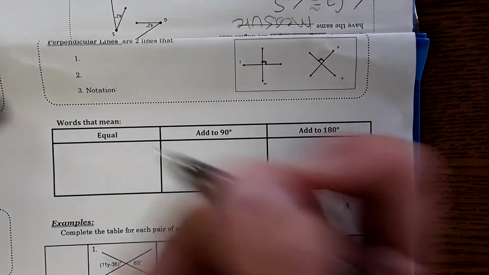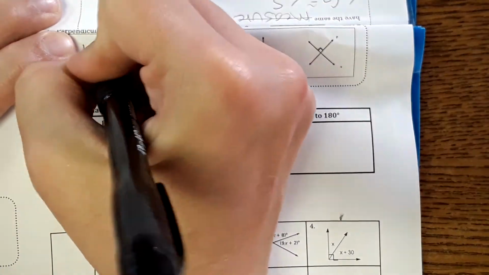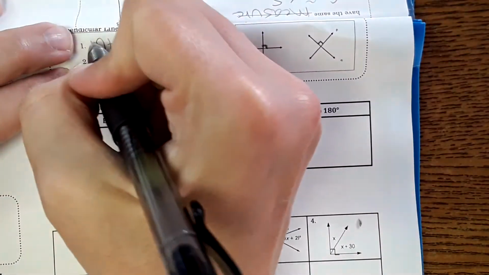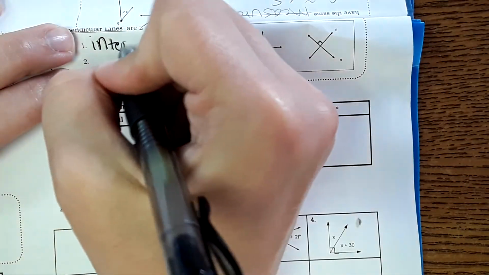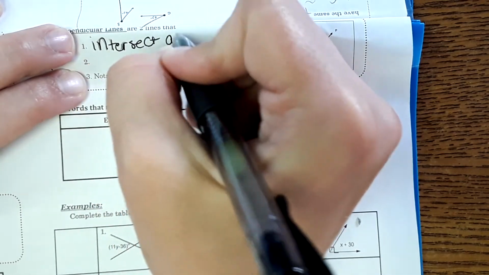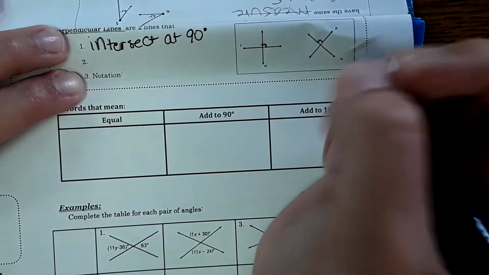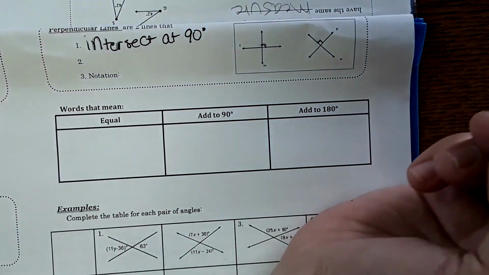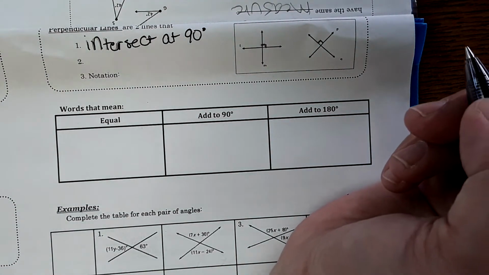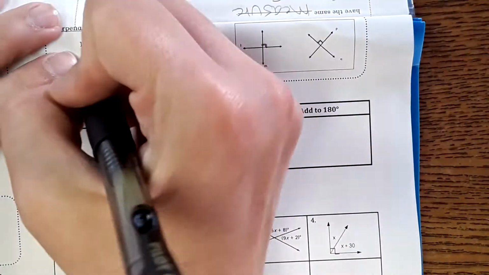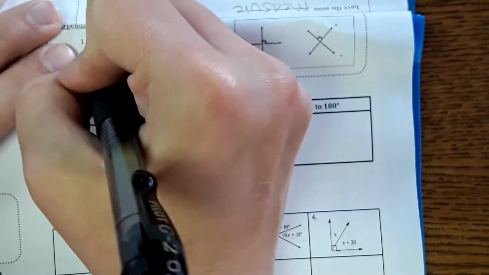They intersect at a 90-degree right angle. And they form 4 right angles.